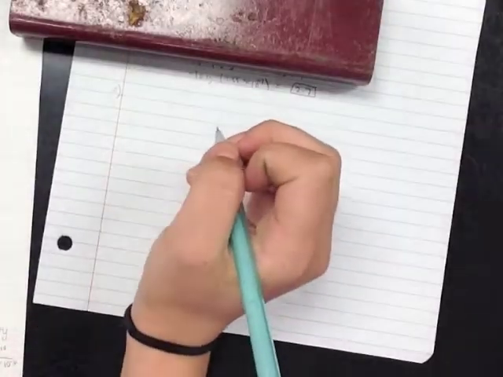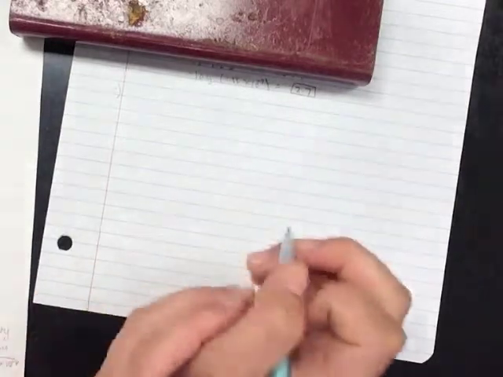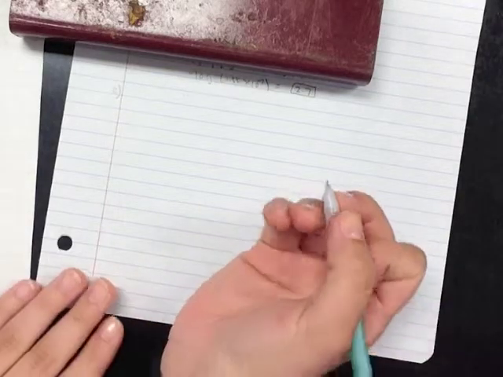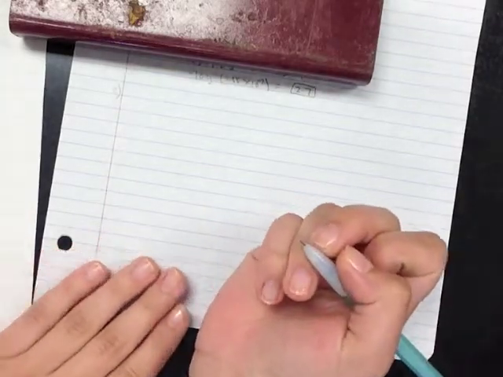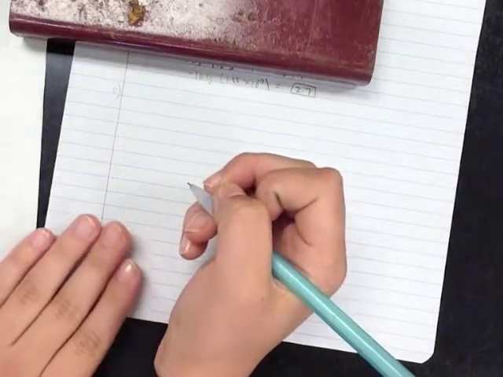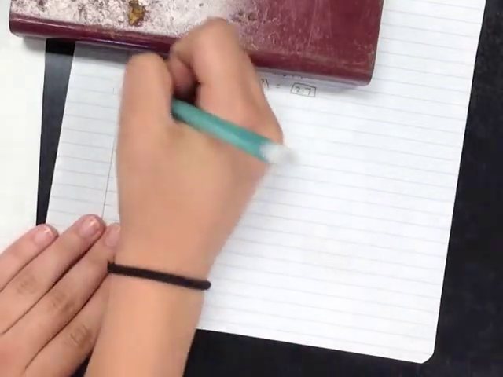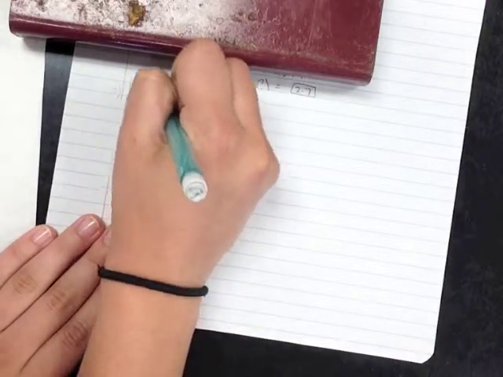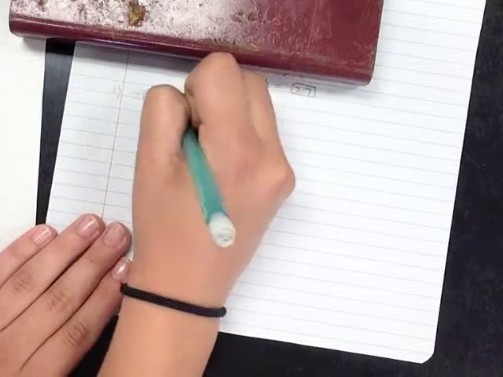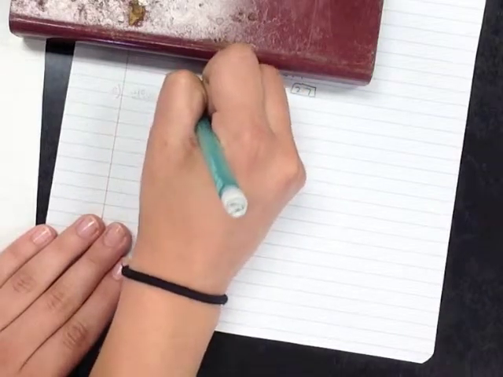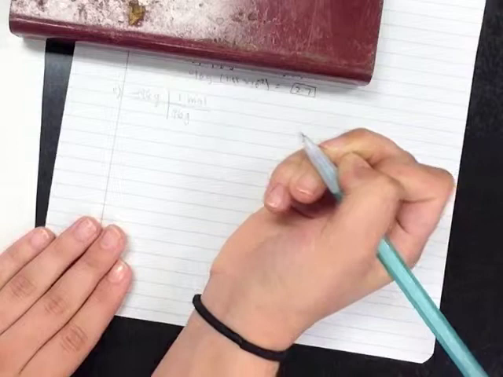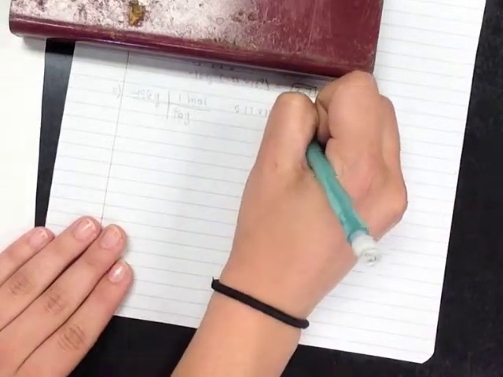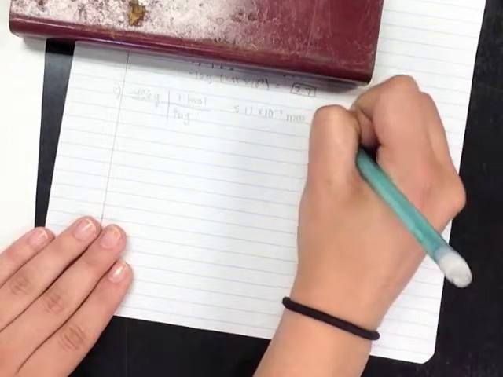Okay, so for part C, you're trying to find the concentration of the propanoate ion in the new solution that you're given. So what you do is you know the grams of sodium propanoate that you're given. You're given 0.496 grams, and you use stoichiometry to find the moles of that. So you know the molar mass is 96 grams. So you divide 0.496 by 96, and you get 5.17 times 10 to the negative third moles of sodium propanoate.